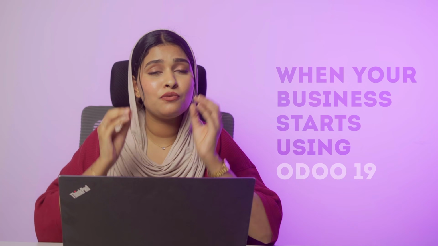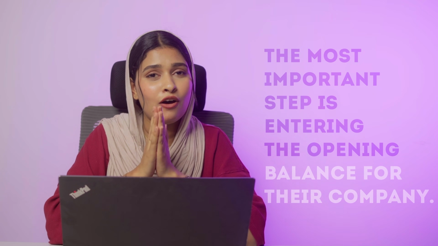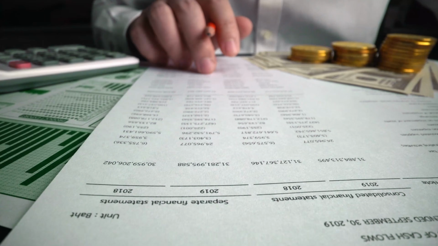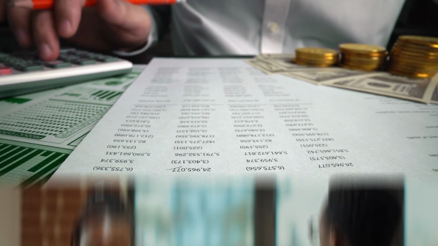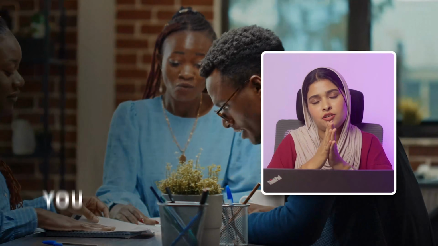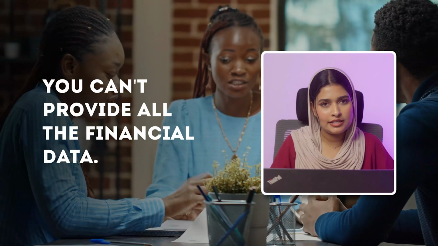Hey everyone, welcome back. When a business starts using Odoo 19, one of the most important steps is entering the opening balance of their company. Without an opening balance recorded in a proper way, what will happen? The financial records of your company are going to collapse soon. You won't even get proper transactions, or you can't provide all the financial data.